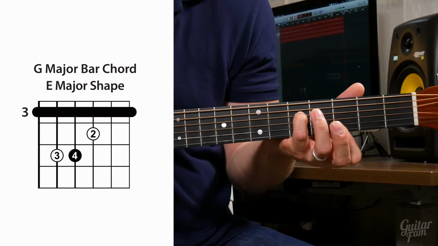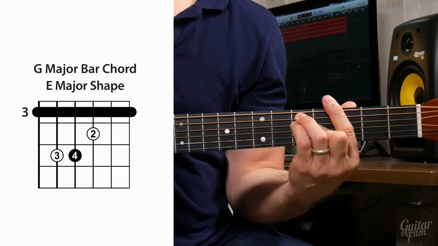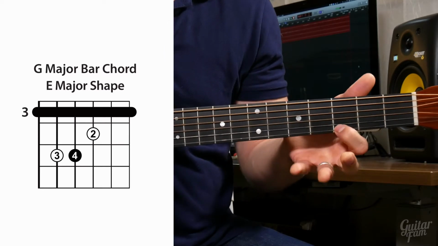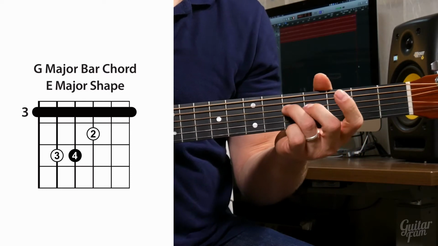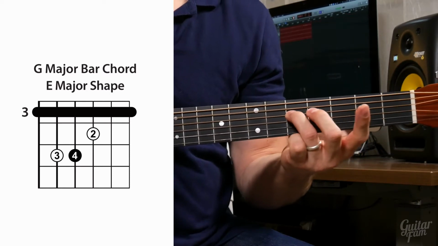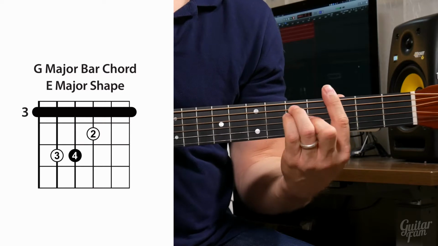Check out this chord diagram of the E bar chord shape, but in a G location. That root note on the high E string is also a reference point that you can think about, and this one on the 5th fret now of the D string is also a reference point for you.